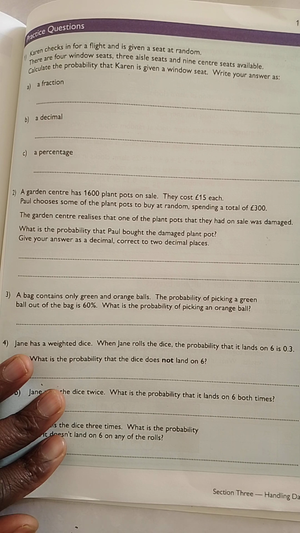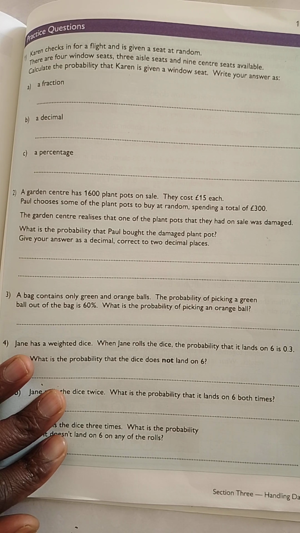The garden center realized that one of the plant pots they had on sale was damaged. What is the probability that Paul bought the damaged plant pot? And we are to give our answer as a decimal correct to 2 decimal places.